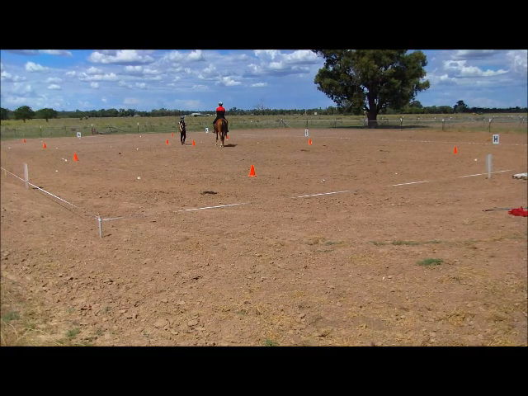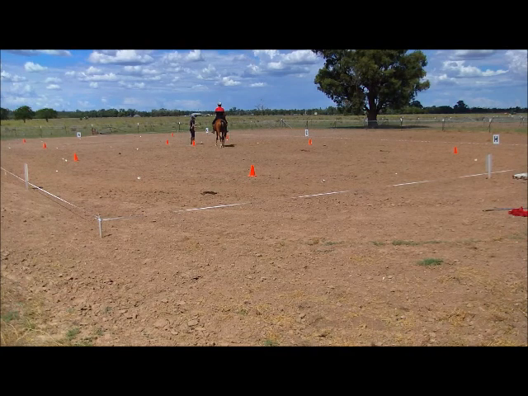Okay, now to be even trickier, because you've picked it up really, really well, I want you to also try and apply your leg aids as well. So when you turn around here to the left, you need to put your inside leg, which would be your right leg, on his girth and your left leg behind the girth, and have your left hand steady, and then just a little bit of pressure on the right rein.